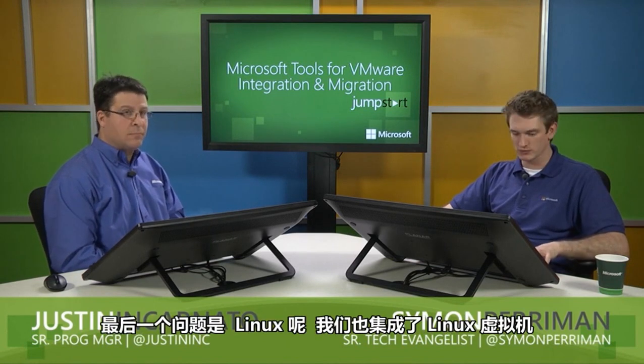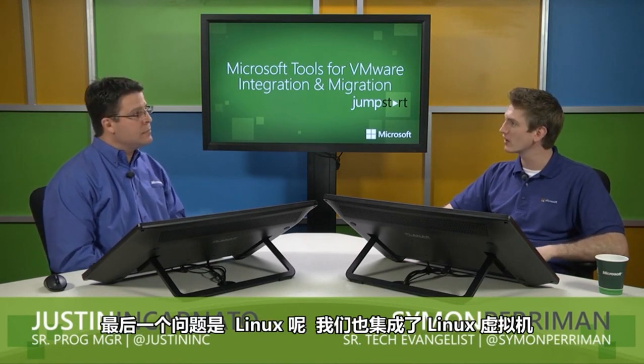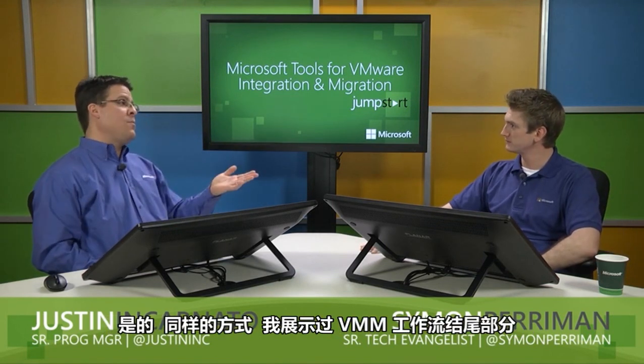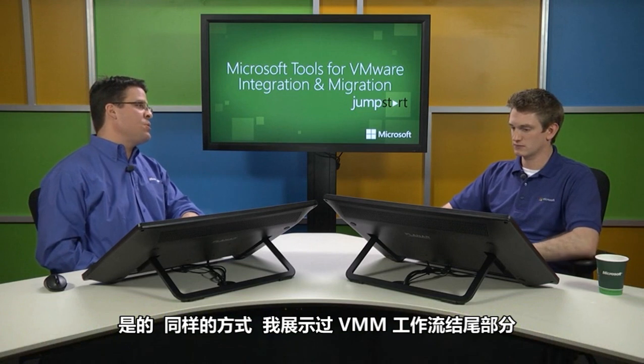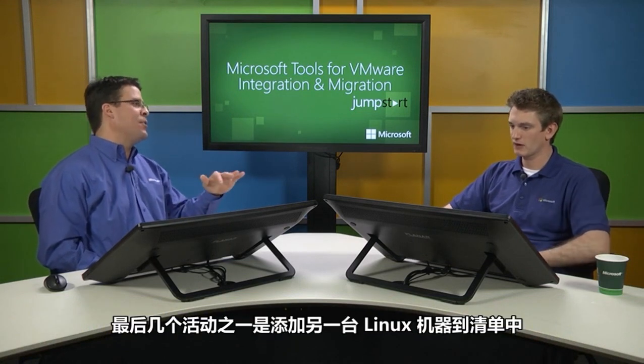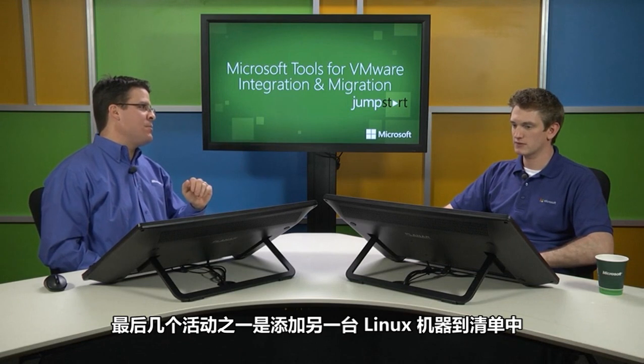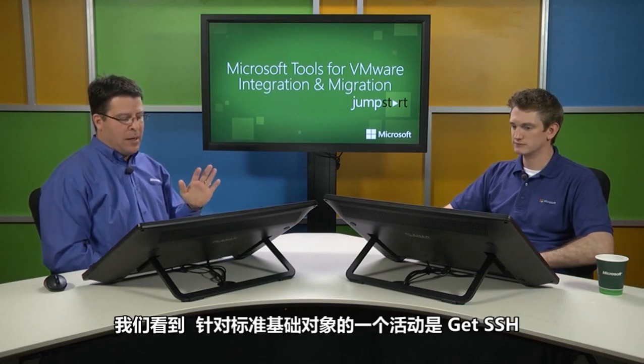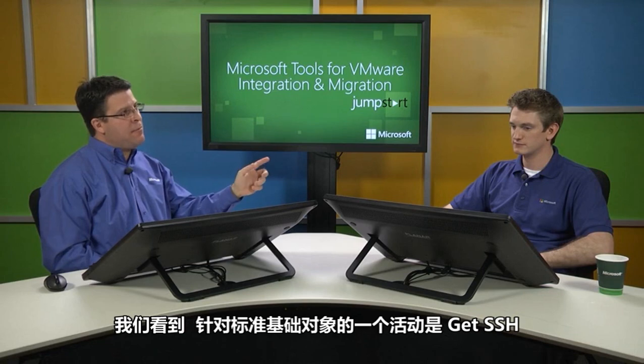And final question we have here is, what about Linux? What's our integration with Linux virtual machines? Yeah, same way. Part of the end of the workflow I showed you with VMM, one of the last activities I had was adding a Linux machine to my actual inventory. We saw in the activities that we had for the standard foundation objects was get SSH, right? So if we can do an SSH routine against a Linux server, we can manage that server as well.